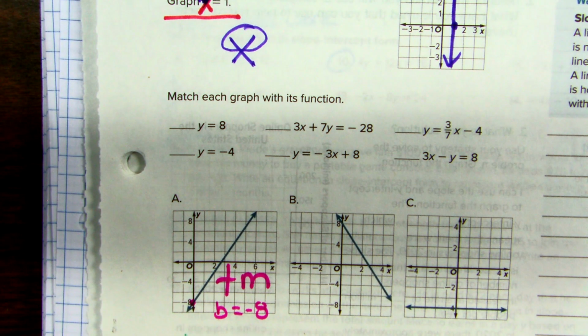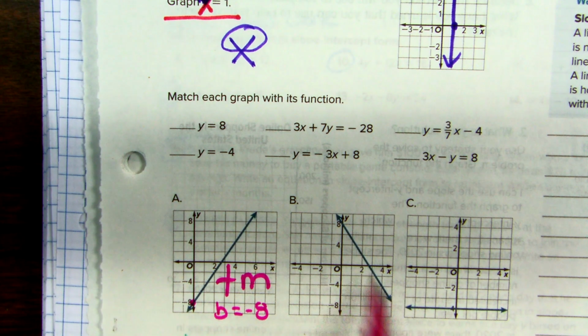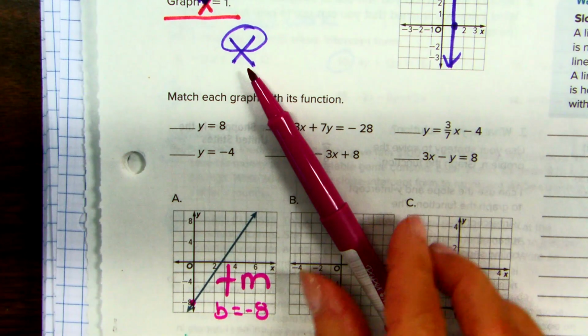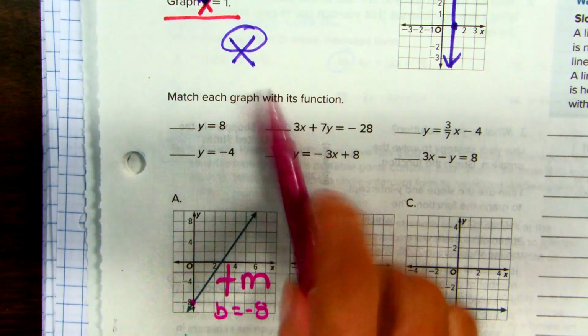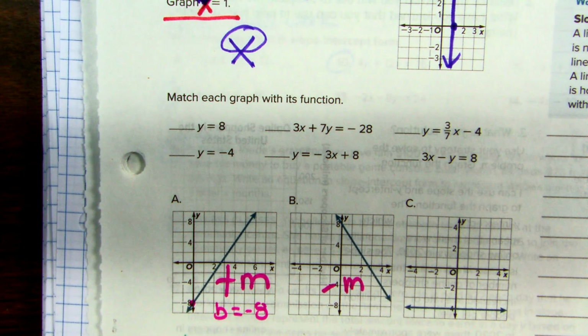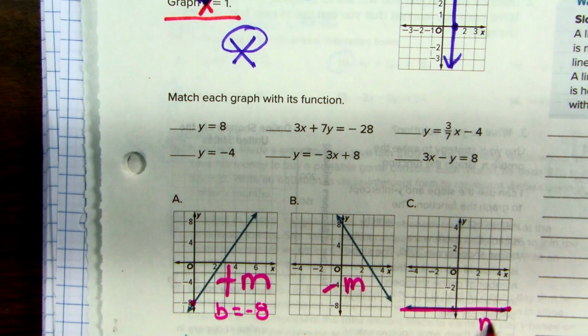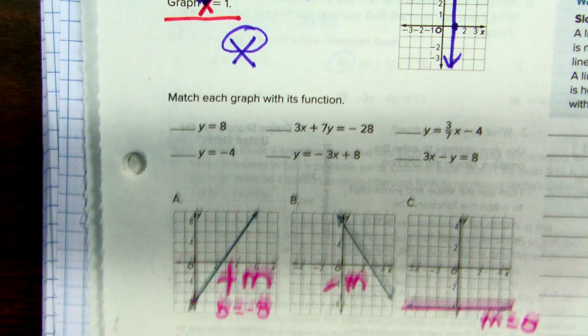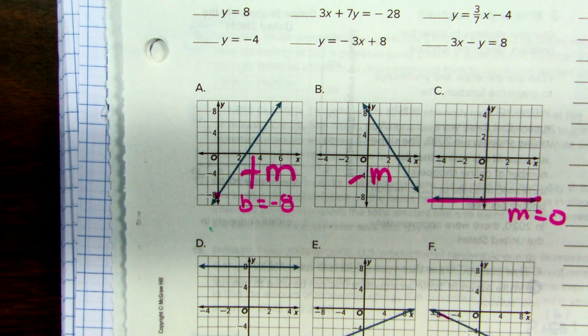Okay? Alexis, is B a positive or a negative slope? Say it again. Is this a positive or a negative slope? Yeah, it's falling left to right, right? That's a negative slope. This is a horizontal line. That's a slope of 0. You get the idea. Positive slope, negative slope. Okay? All right.